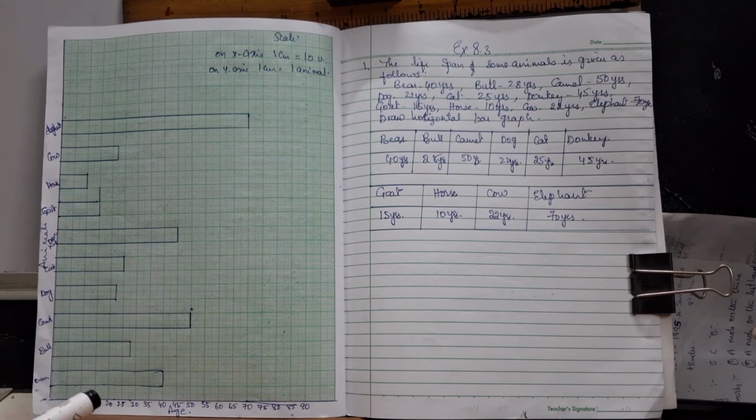So according to the bar graph, if it is a horizontal bar graph, a number should be on x-axis and whatever is the content that is there, that should be on y-axis. If it is a vertical graph, you have to write the numbers on y-axis and then the content will be on x-axis. So in this graph, I have to show a horizontal bar graph. To show a horizontal bar graph, I need the numbers on x-axis and the animals' names on y-axis.